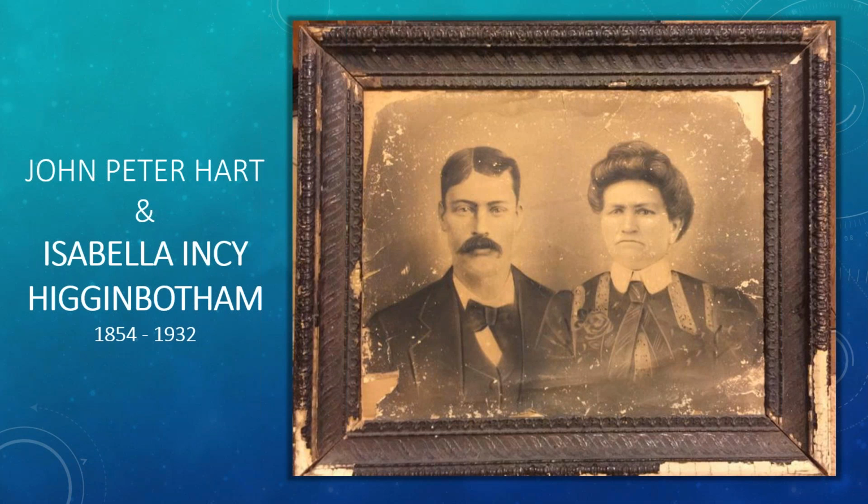I always use my husband's second great-grandparents as my poster children for how I learned the importance of putting information in correctly and fully. This is John Peter Hart and Isabella N.C. Higginbotham. And this is a photograph that we have of them that has been passed down through the generations. And you can see it's pretty beat up and worn, but one day I hope to meet them and to thank her for all the help that she is giving me and teaching me how to enter data correctly and why it makes such a big difference.